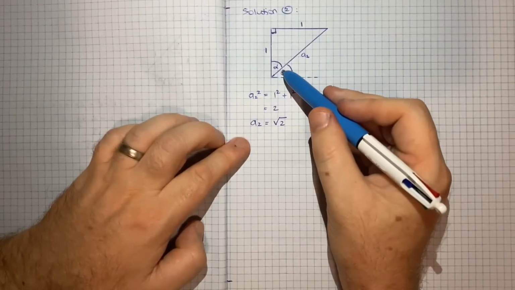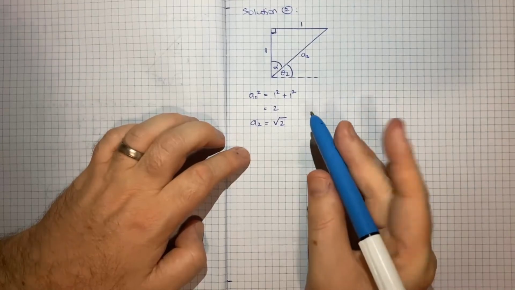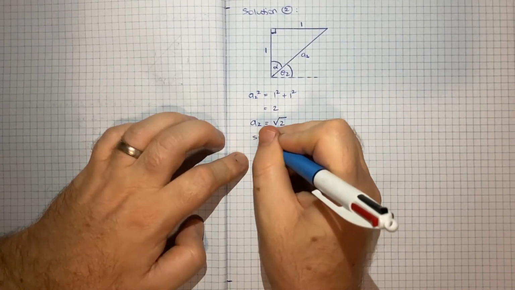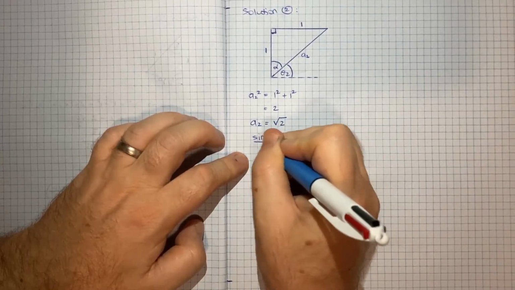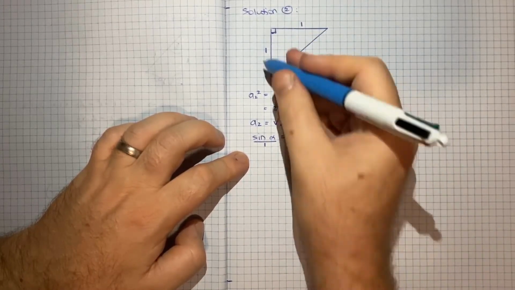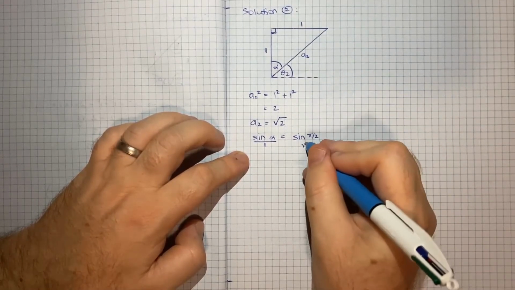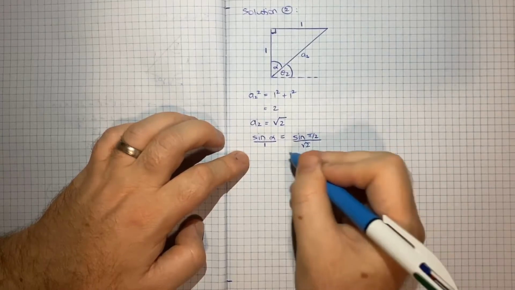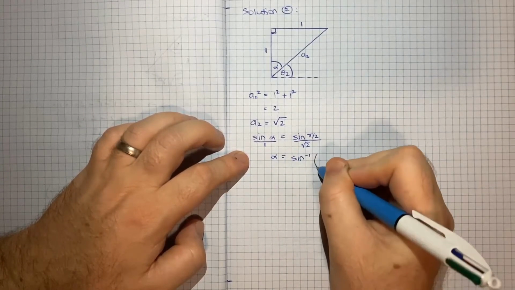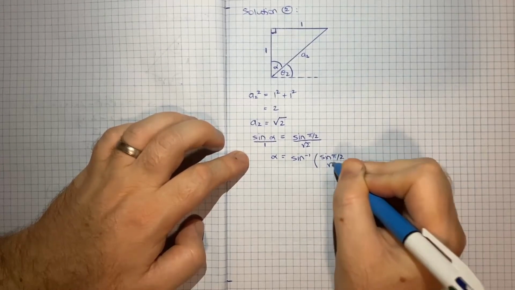So now we'll get alpha to then let us get theta 2. So here I think the sine rule again will help. So sine of alpha on 1 will equal sine of 90 degrees, or pi on 2, divided by root 2. So alpha is equal to the inverse sine of sine pi on 2 on root 2.